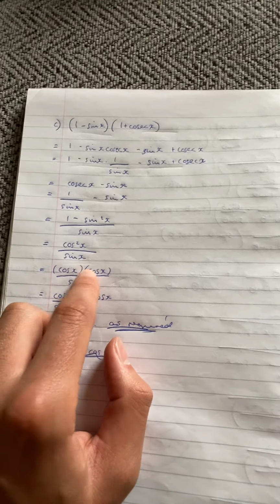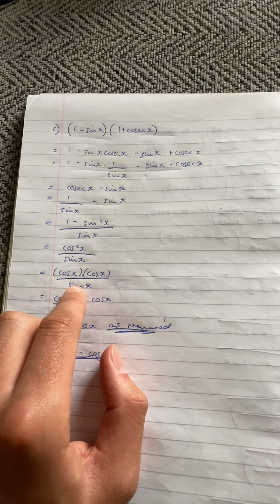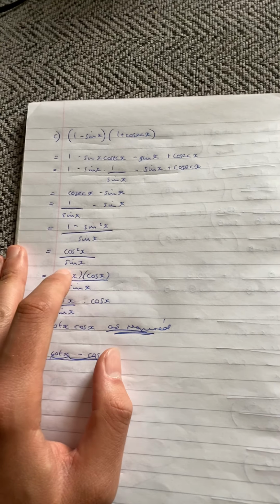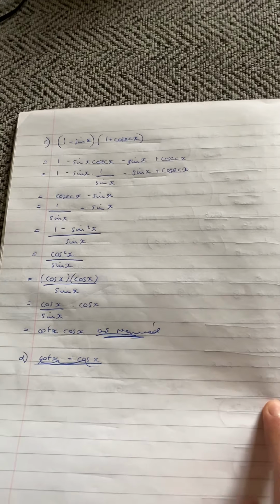And then this kind of thing is quite a crucial skill. You've got cos squared x over sine x. Remember, we've got the answers. We know what we're working towards, so that's often quite useful.